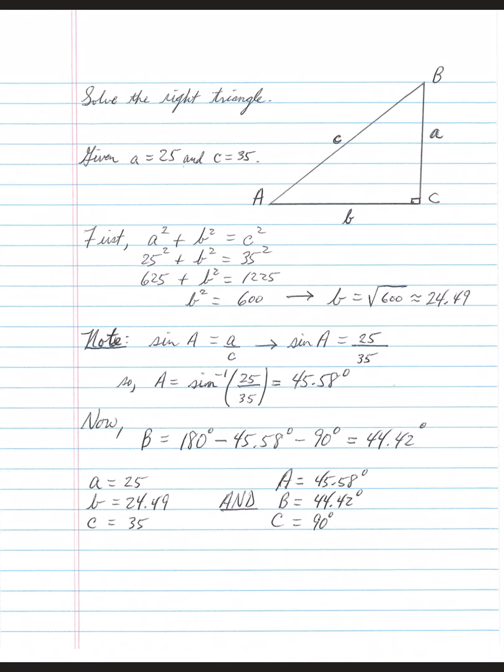Plug in what you know. 25 squared plus B squared equals 35 squared. 625 plus B squared equals 1225. Subtract 625 from both sides, that'll equal 600. To get B, you take the square root of 600, which is about 24.5. Now we know all three sides.